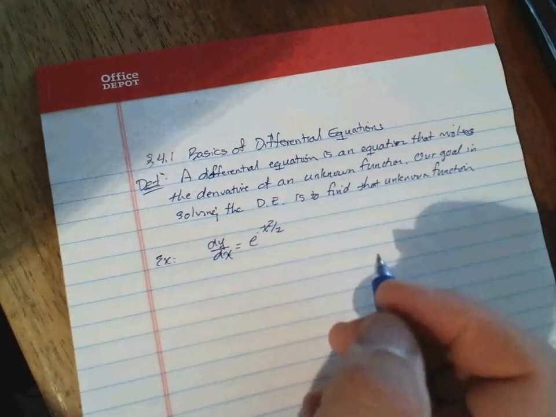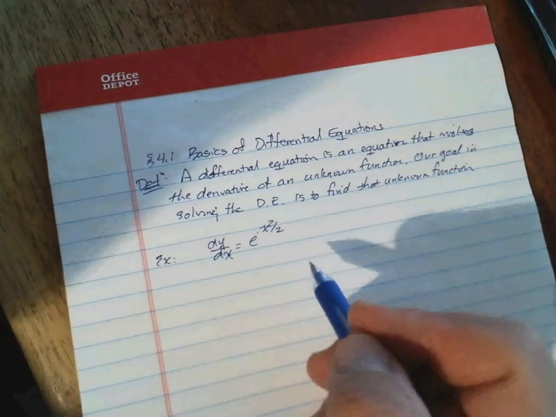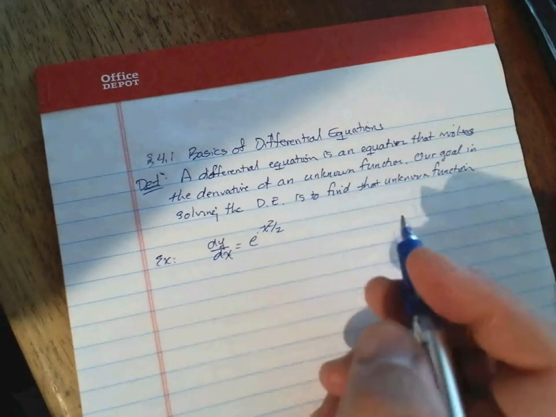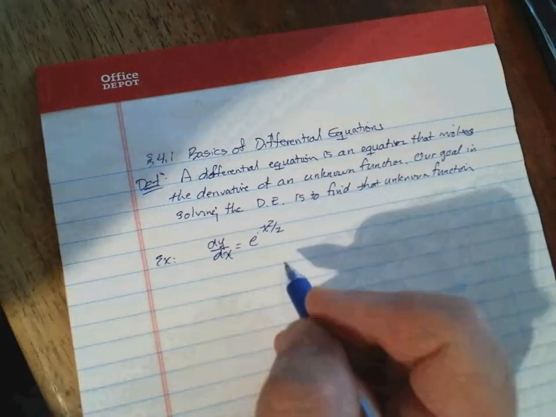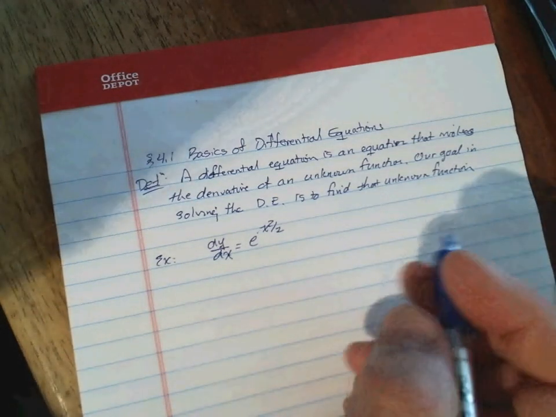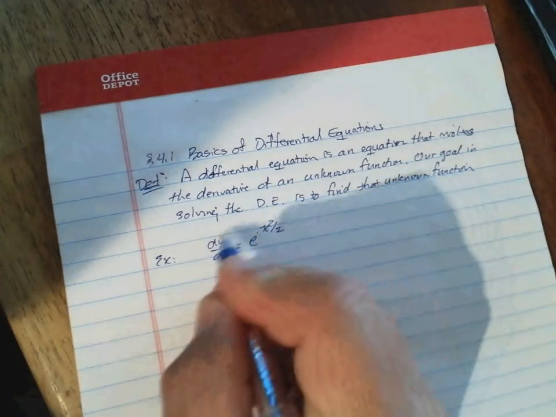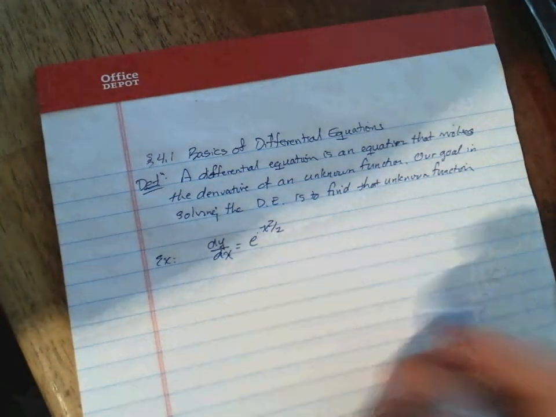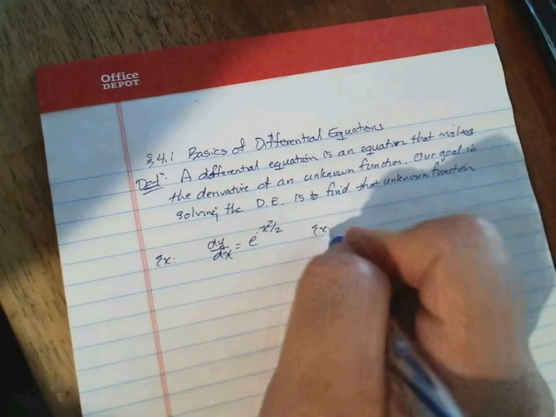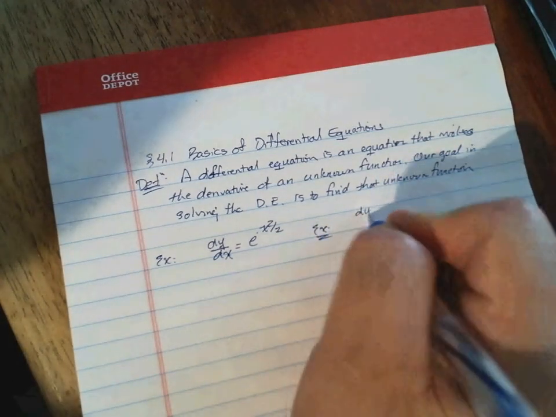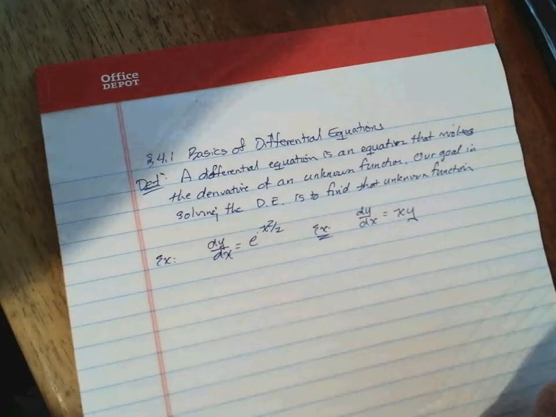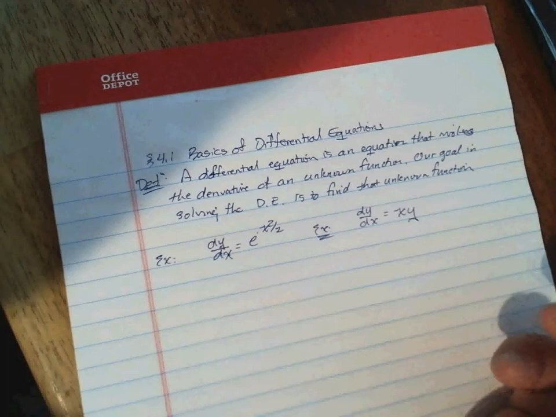Now, the interesting thing about differential equations is not all differential equations have a solution. If they do have a solution, it may be very difficult as well to find what that solution is. So this type of differential equation right here, we may have a really difficult time to try to solve it. Whereas something like this, dy/dx equals x times y, that would be a very easy differential equation for us to solve.